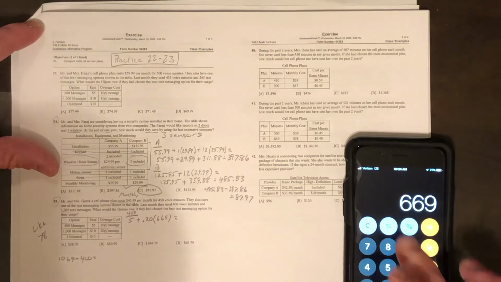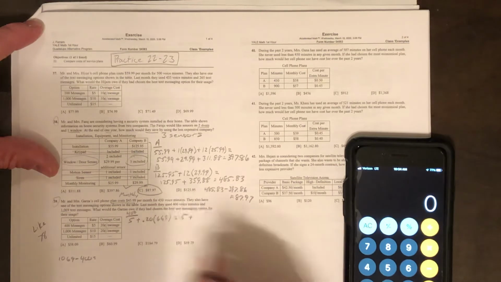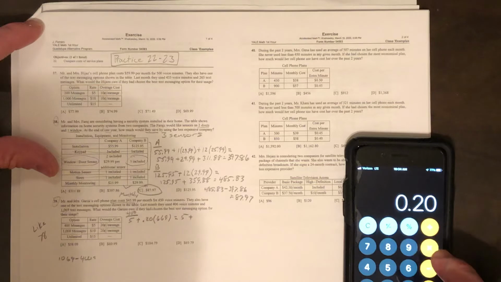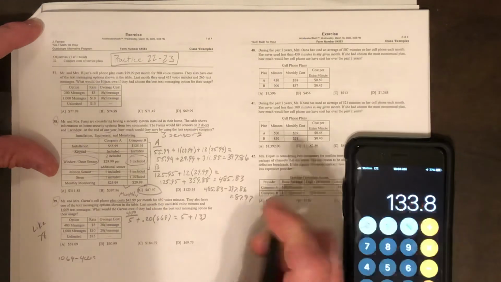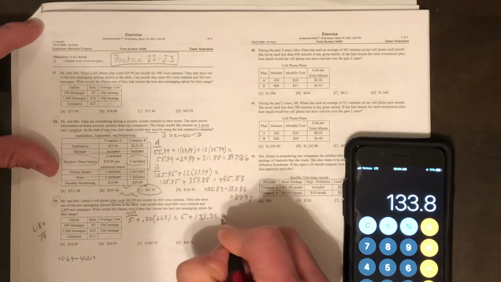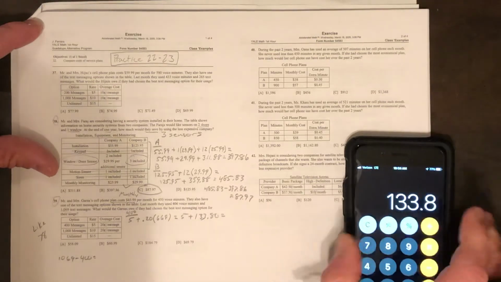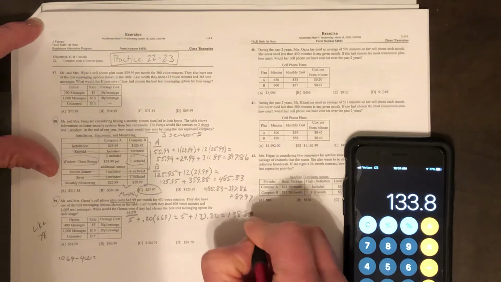Okay, so order of operations, we keep the 5 there, we have to multiply first, so 0.20 times 669, that's $133.80. Add that $5 that it costs, it's $138.80.